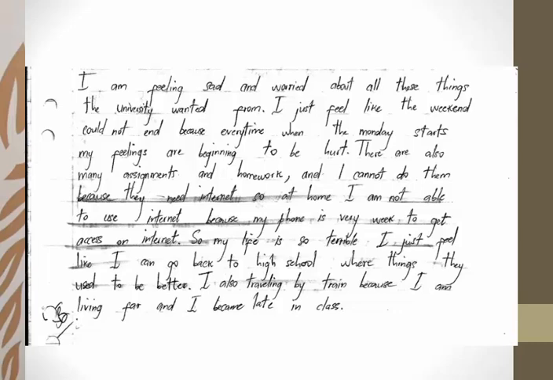So at home I'm not able to use internet because my phone is very weak to get access on internet. So my life is so terrible. I just feel like I can go back to high school where things there used to be better. I'm traveling by train because I'm living far and I become late in class." So this is the lived reality that many of our students experience.